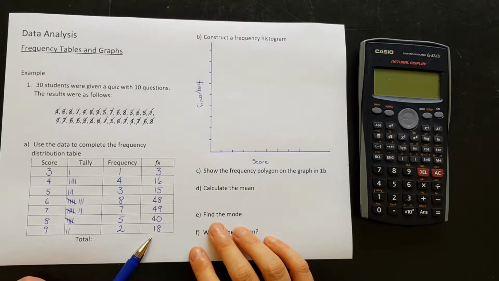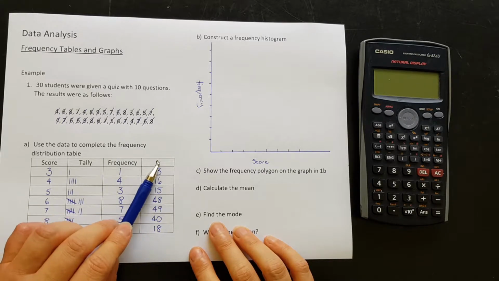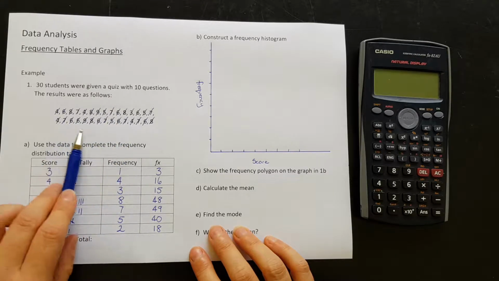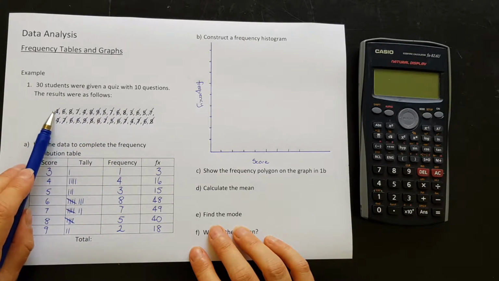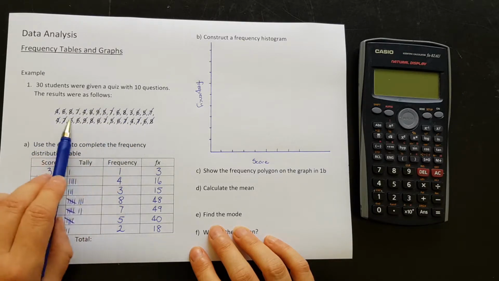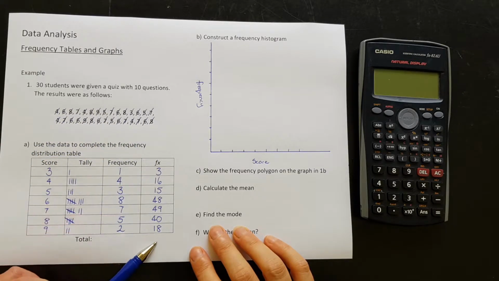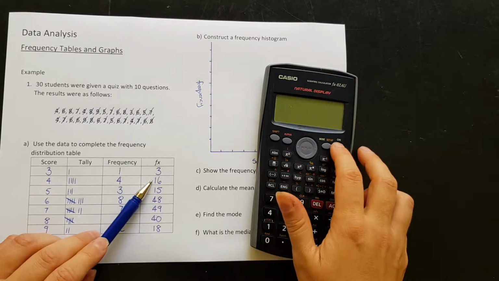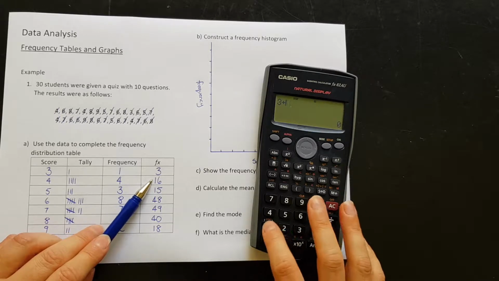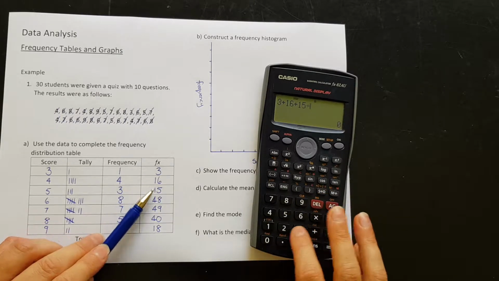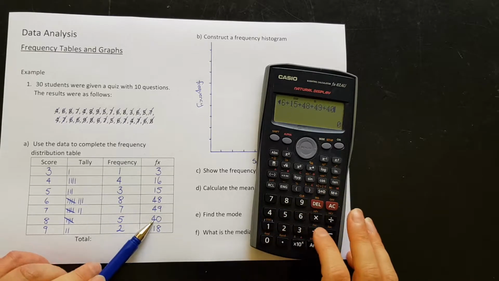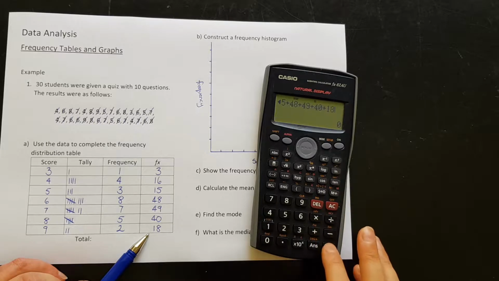So then when I do the totals, see this totals down here, I want to do the total frequency and the total FX. When I total this one up, that is actually finding the sum of all of my scores here. Otherwise it'd be me sitting here going 4 plus 6 plus, adding all these together one at a time, or just adding that column up will do it for me. So on my calculator over here, let's add them up. 3 plus 16 plus 15 plus 48 plus 49 plus 40 plus 18.